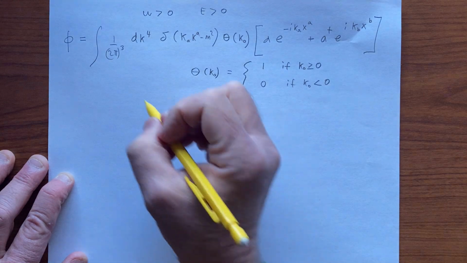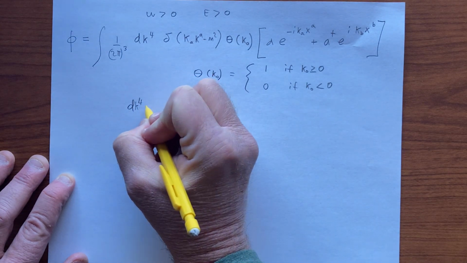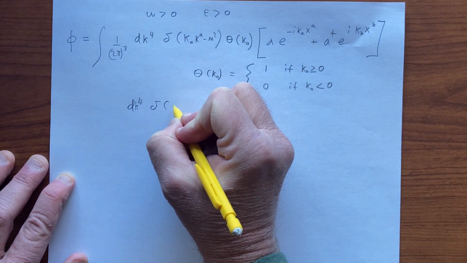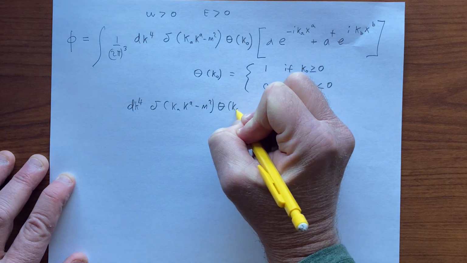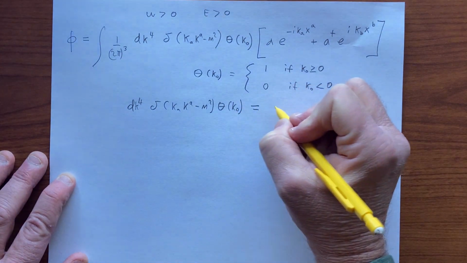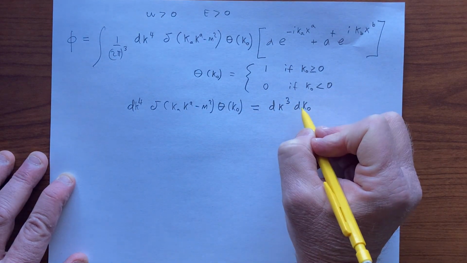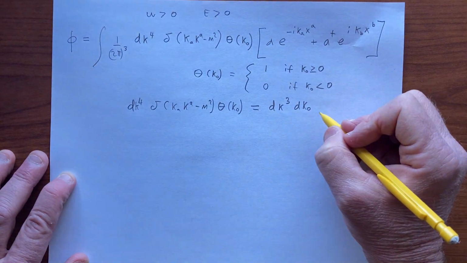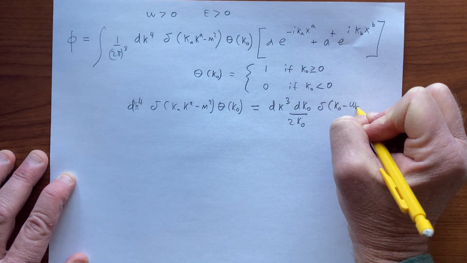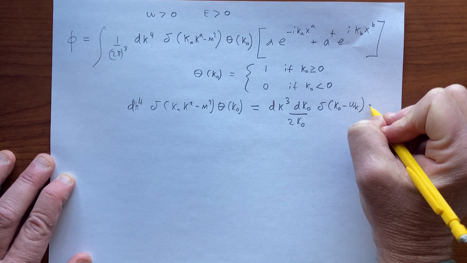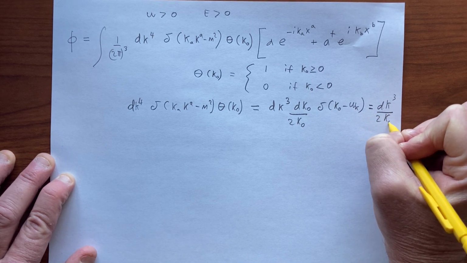And we won't go through this derivation, but d^4k delta of k_a k^a minus m squared, theta of k naught, ends up being, so I broke this up into the 3 spatial and 1 time, we get 2 k naught delta of k naught minus omega k, and therefore this is d^3k over 2 k naught.